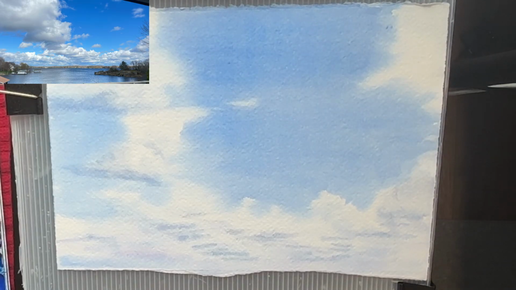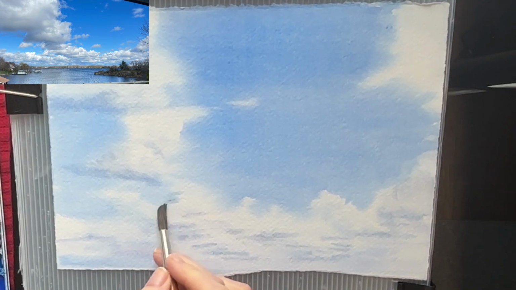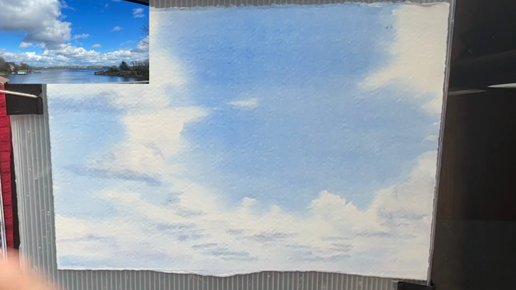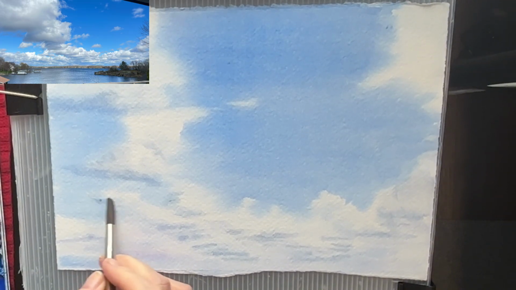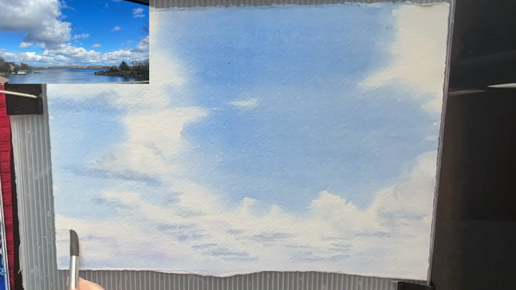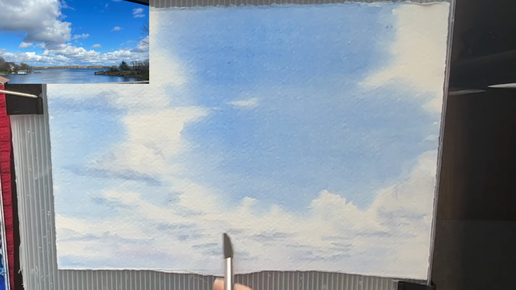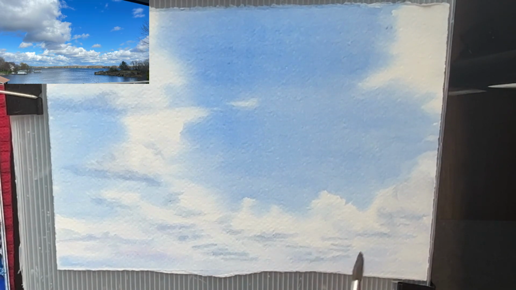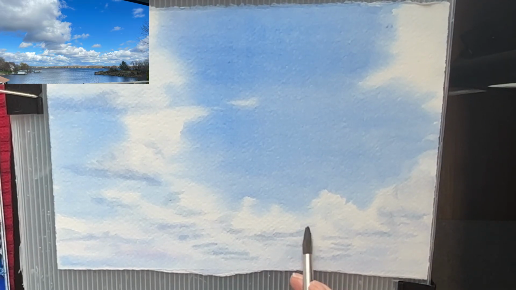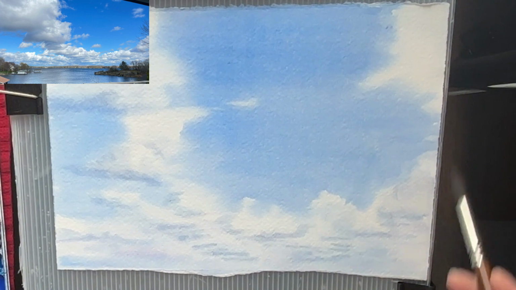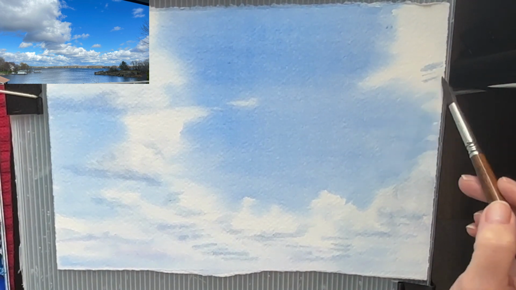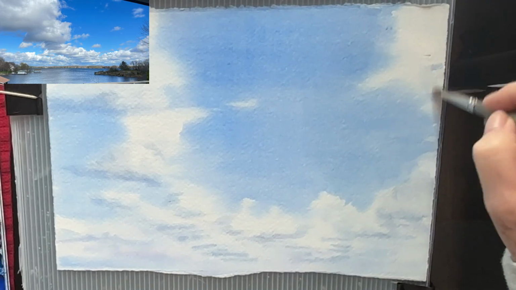I have to try and get some warmer colors into here, so I'm going to start just with a little bit of cerulean. Okay, and like that. If the sun's coming from here, the darker parts of the clouds are going to be on the left side. Okay, and then up here, it's completely dry, it seems.